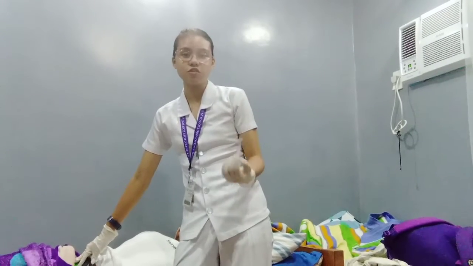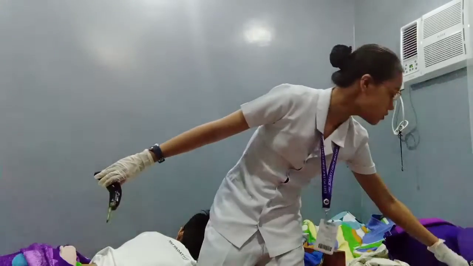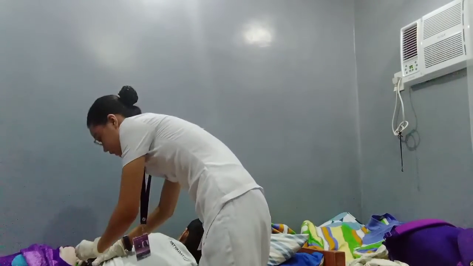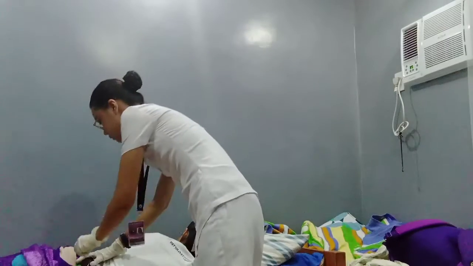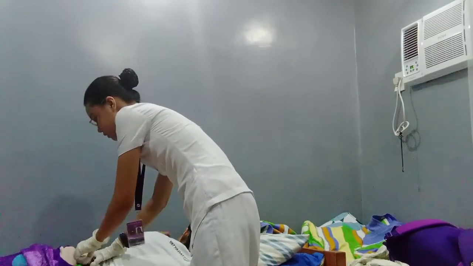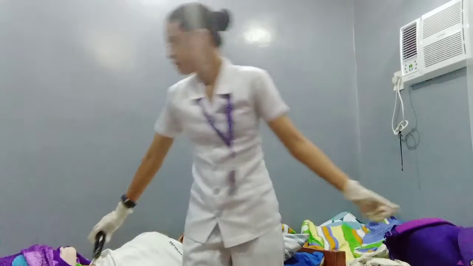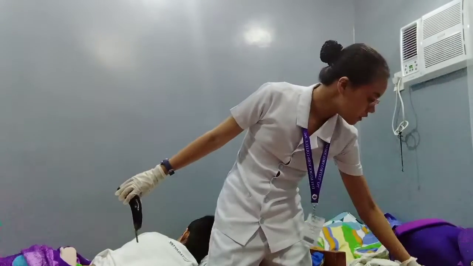Place the patient in a comfortable position. Again, since I don't have a gauze pad, I will be improvising by using a cotton ball with 70% alcohol, and then throw this in the bin. So afterwards, you need to cover the injection site again.